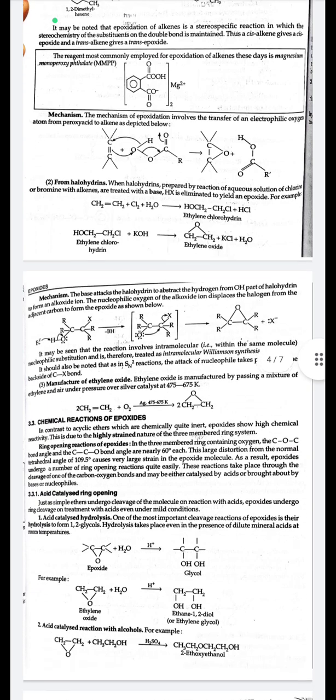Second example is HOCH2-CH2Cl plus KOH gives CH2-O-CH2 plus KCl plus H2O. This is known as ethylene oxide.